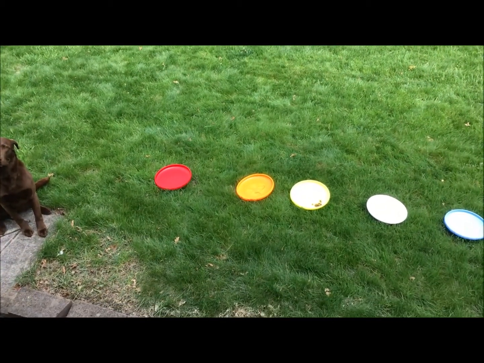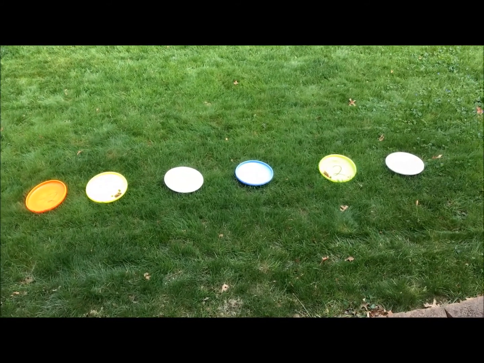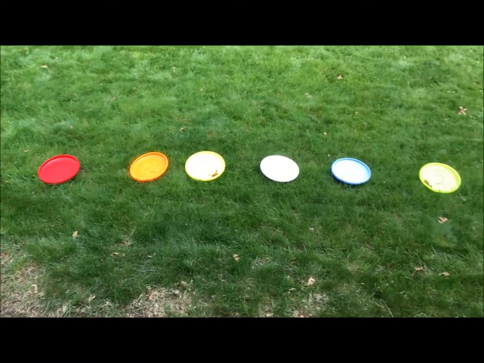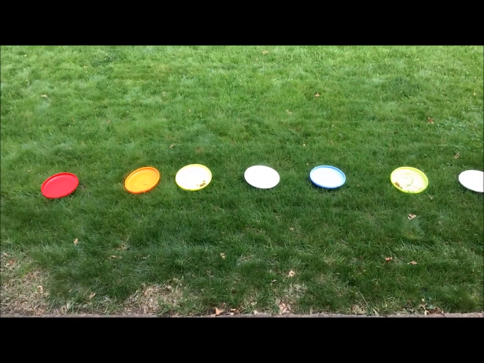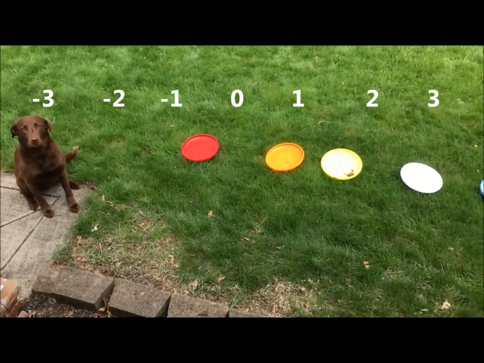River, stay, good girl. Hey class, this is River. We're going to see if she can get the dog food that's in these Frisbees that are numbered from -3 to +3 and see how she does. River, stay, stay. Okay.